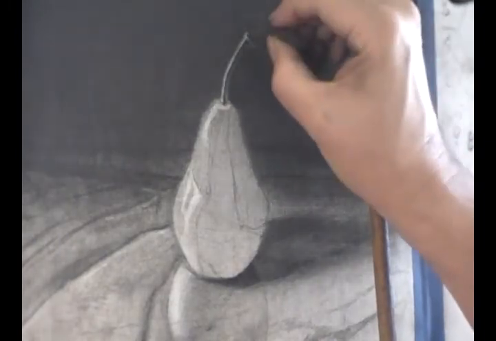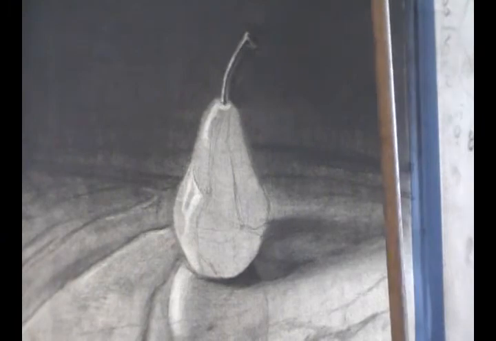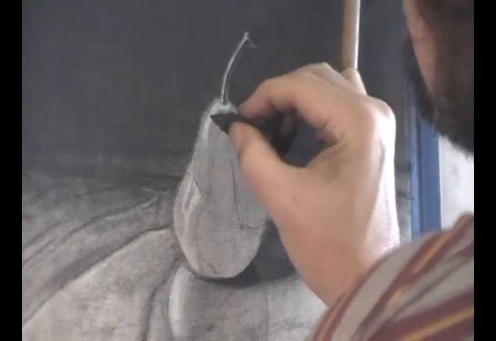So here we got the stem, and it's not completely done, but it's close. The idea is to give it the fidelity that you think you can give it. Don't hold back.